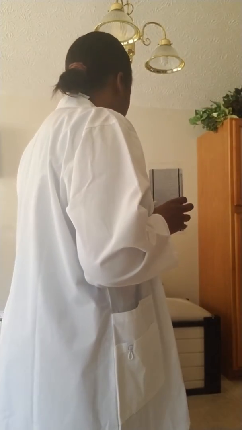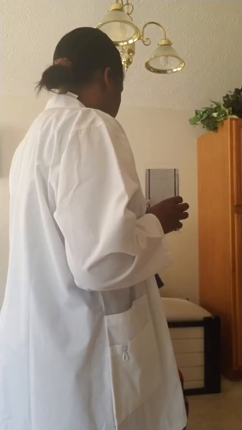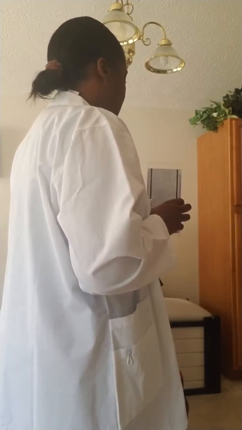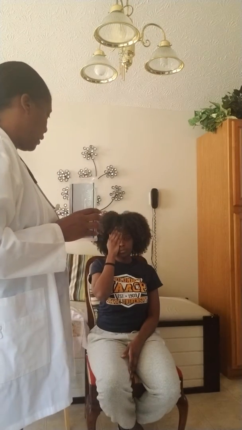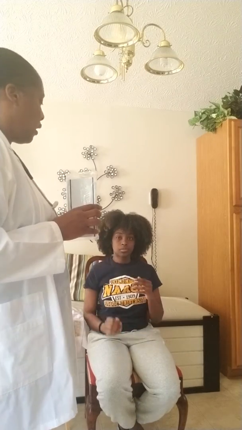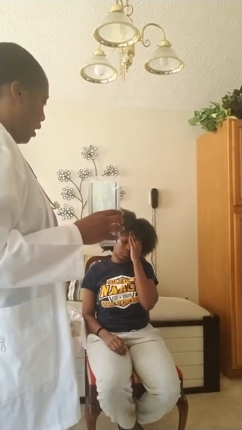Tell me the smallest line that you can read. LTFPH. I'm doing it with both of her eyes open at first, and now I'm going to have her close one of her eyes. I'm going to move to the left so we can see a little bit. LTFPH.